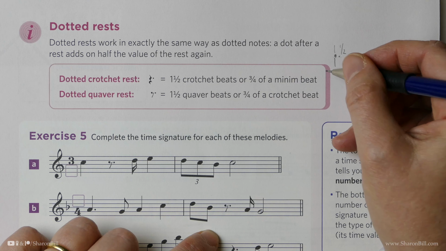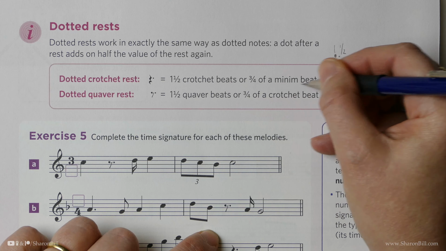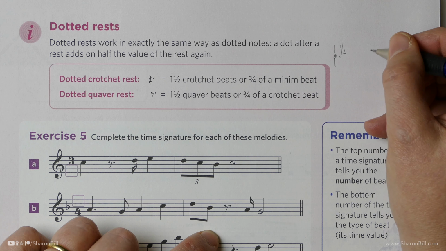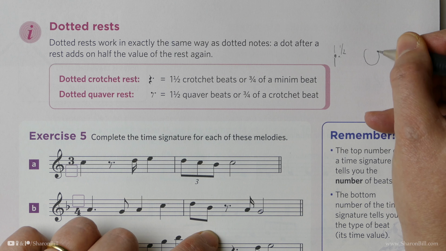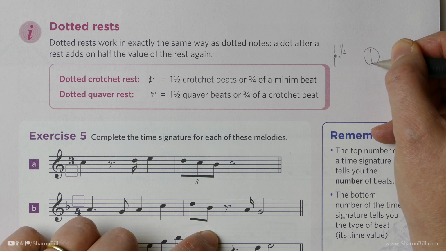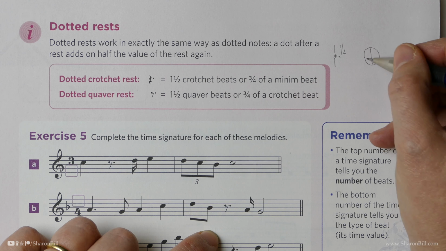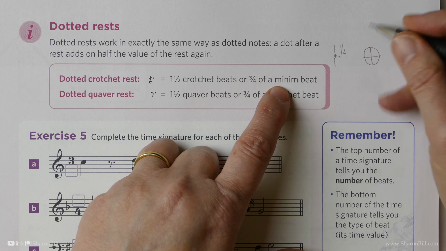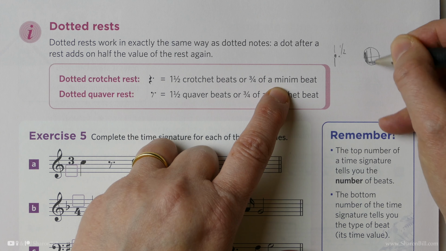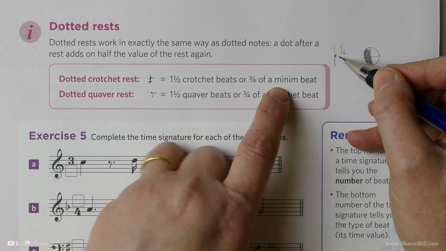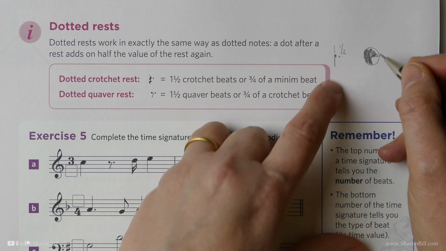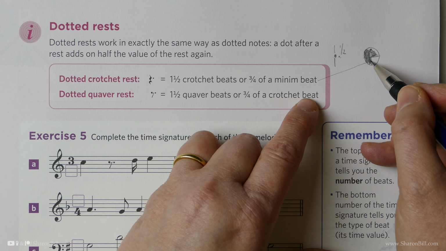However, when we're counting in minim beats, we need to think how that works into the unit of a minim. There's a minim beat, let's divide it into half, and then divide it again. One crotchet is half of a minim beat, and then the dot is half as much again, so it's 3/4 of a minim beat.